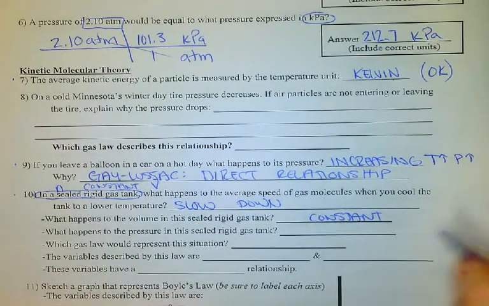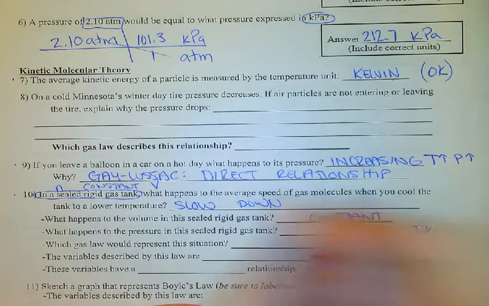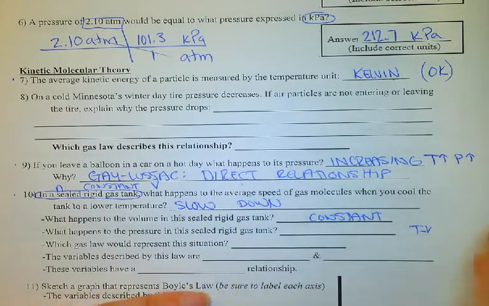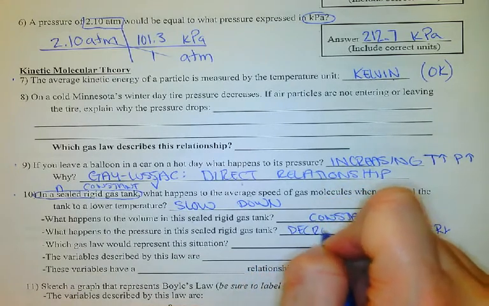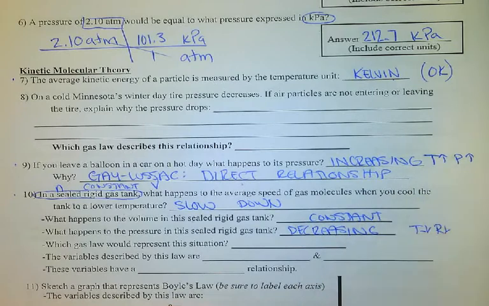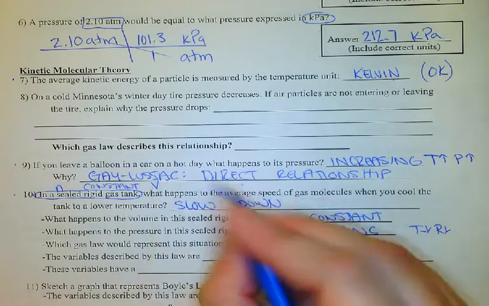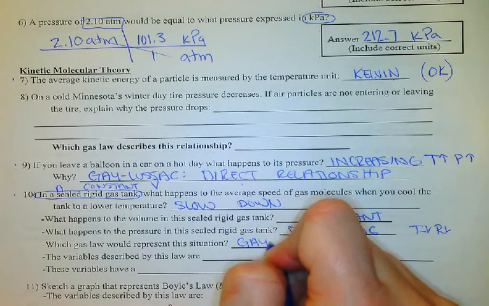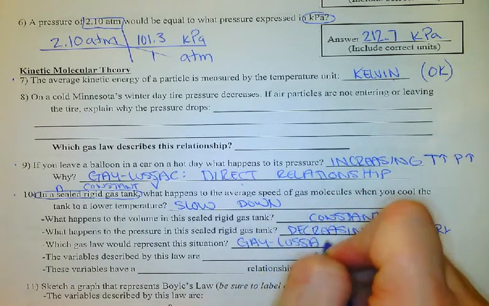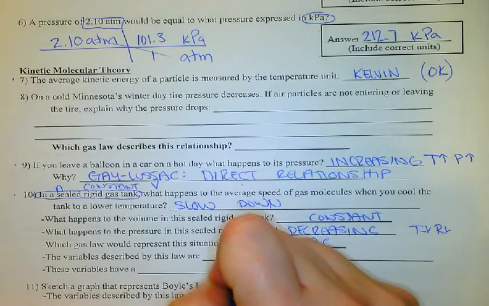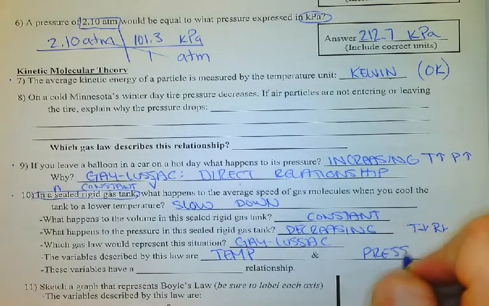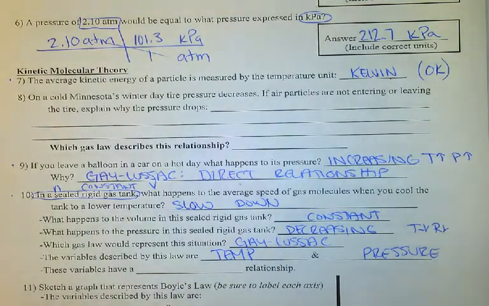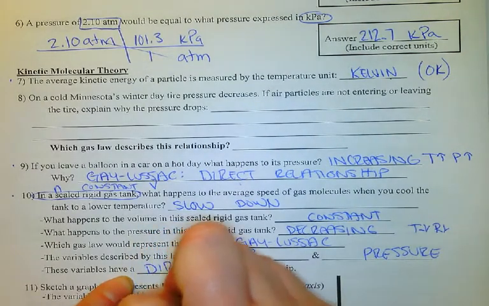What happens to pressure? Okay, so if I know temperature is going down, that's what we said right here, a direct relationship between temperature and pressure. That means pressure would be decreasing. Which law is that? Again, temperature and pressure, we just set up here, is Gay-Lussac. Okay, the variables would be temp and pressure. Alright, and then we're also going to be looking at a direct relationship.